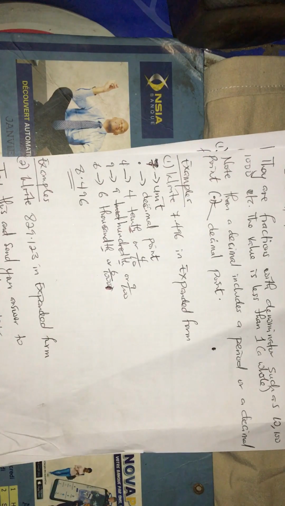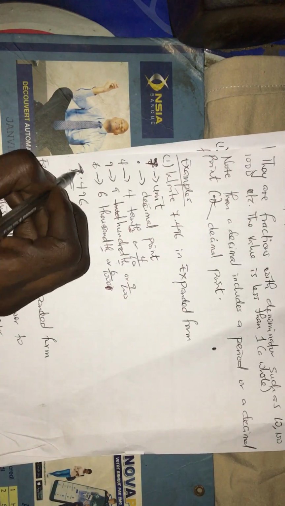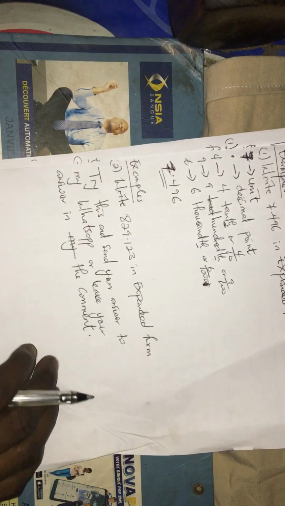Okay, so the final answer is 7.496. Now let's move ahead to this example right here, which I would like you to try and leave your answer in the comment section, or you can send it to my WhatsApp so that we check whether it's correct or wrong. But if you feel confident that your answer is correct, then you can leave it as it is.